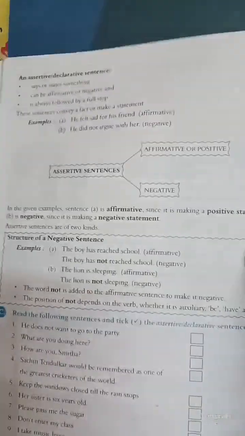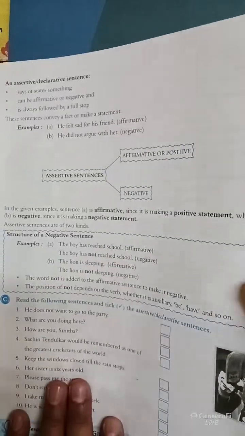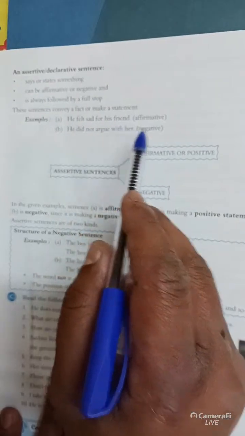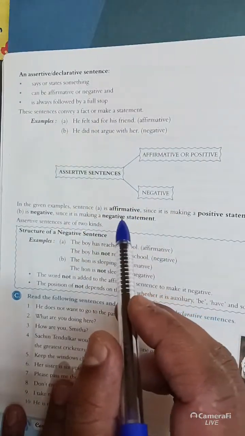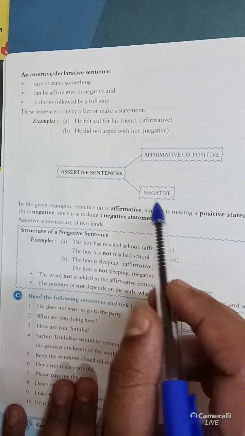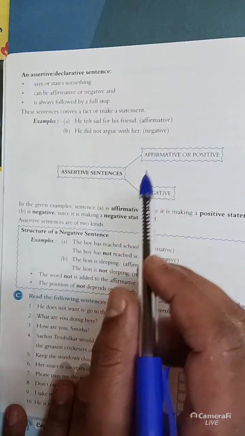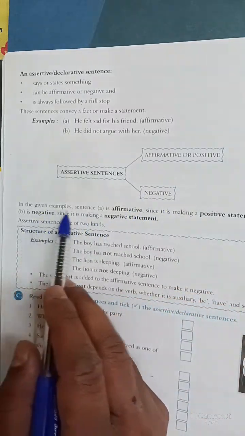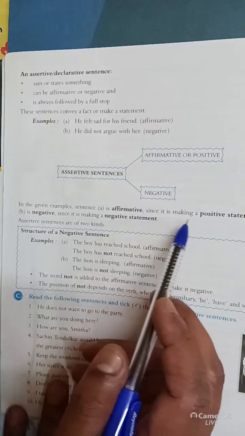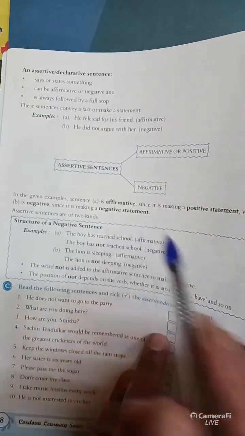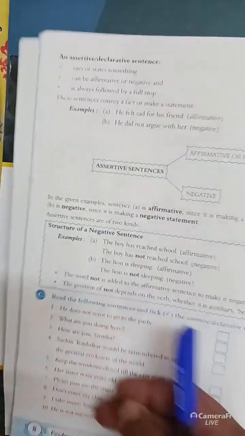Sentence A, he felt sad for his friend, is affirmative or positive, and then there is negative sentence. In the given example, A is affirmative since it is making a positive statement, while sentence B is negative since it is making a negative statement.